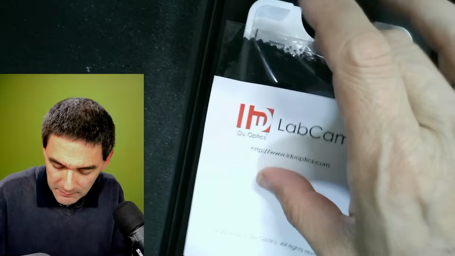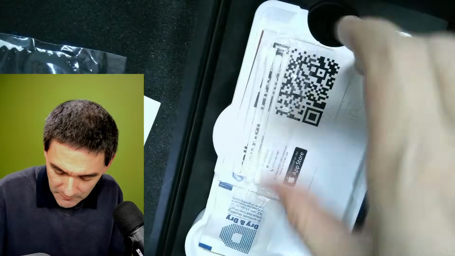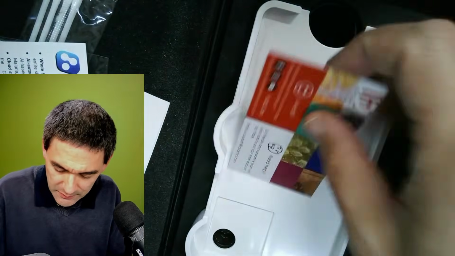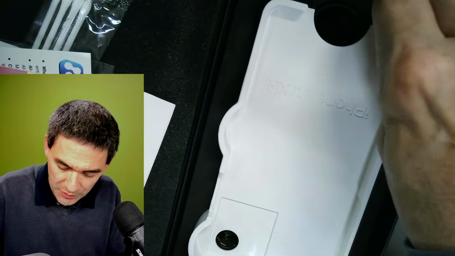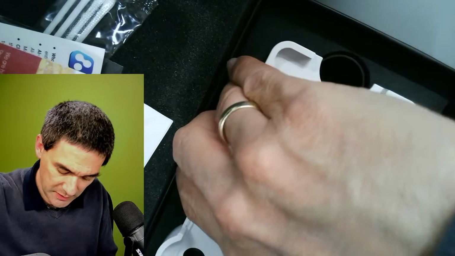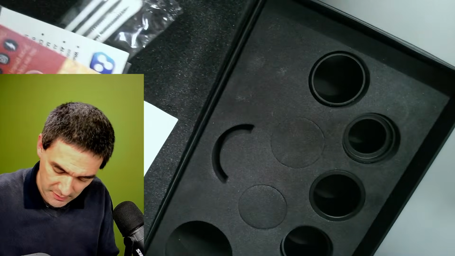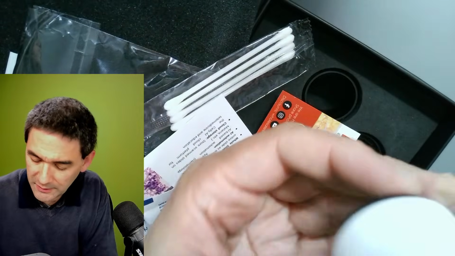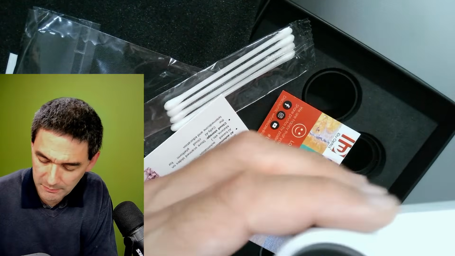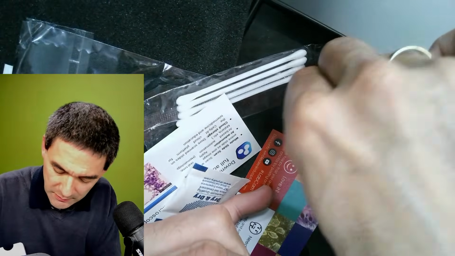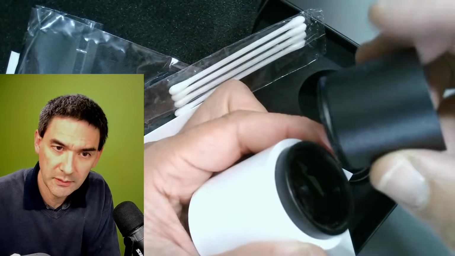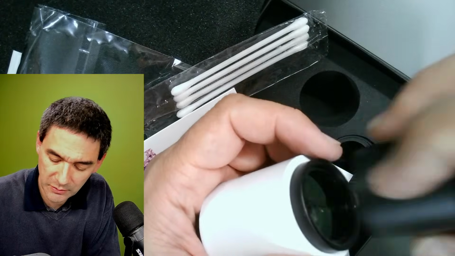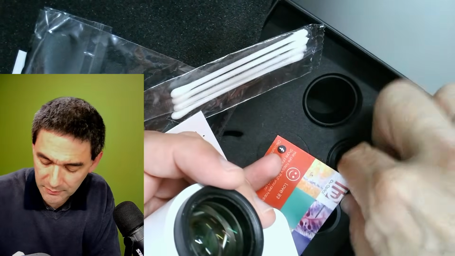Let me take it out. It comes with a lot of other stuff. This is quite an interesting concept when you take it out. There are also a whole bunch of adapters and so on. But look at this here. Basically, you can connect different adapters here. You get the idea.